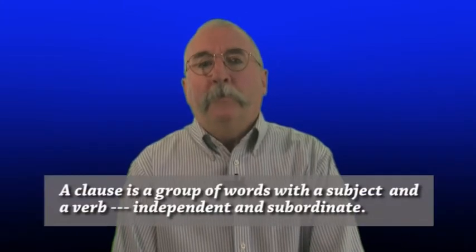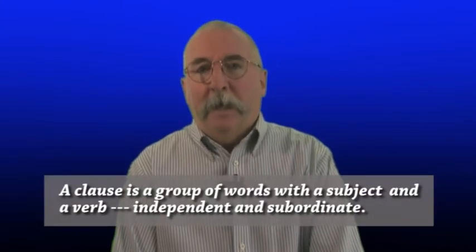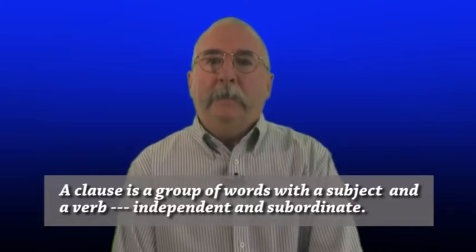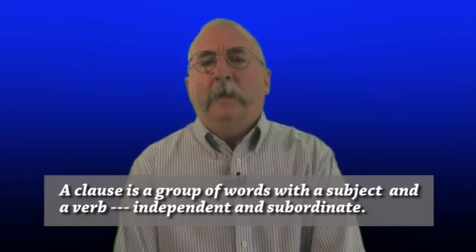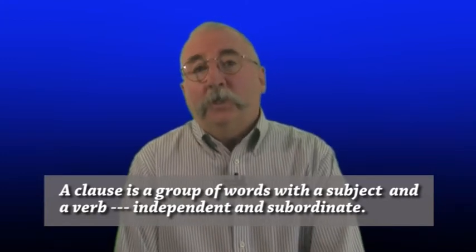A clause is a group of words with a subject and a verb, and there are two types: independent and dependent or subordinate. Our discussion of the semicolon involves the independent clause, which is essentially a simple sentence. This means it can stand by itself and is not reliant on another construction. One way to streamline your writing and improve your style is sentence combining. There are various ways to combine sentences and sentence elements, but I'm going to focus on the way which involves a semicolon.